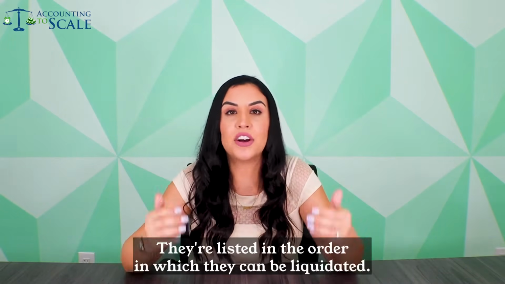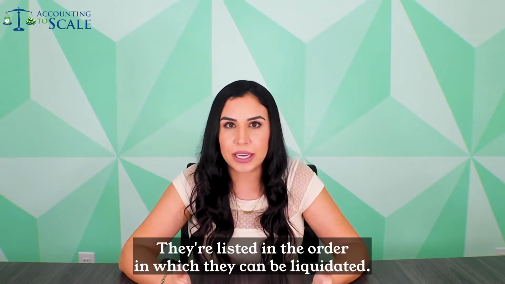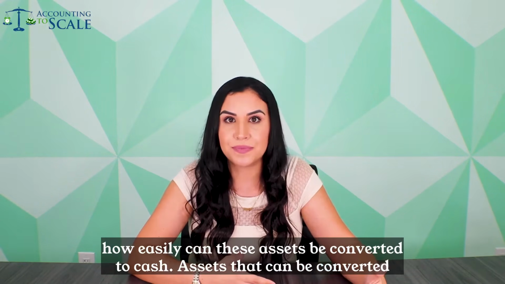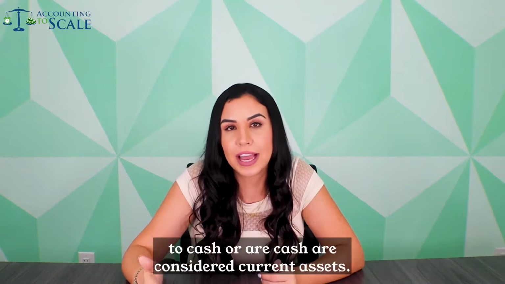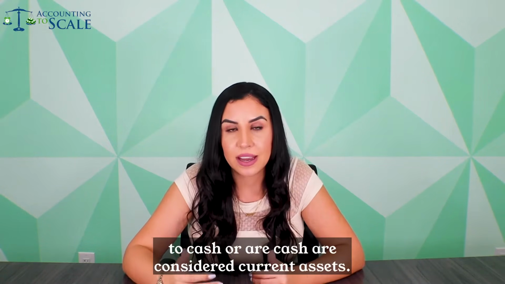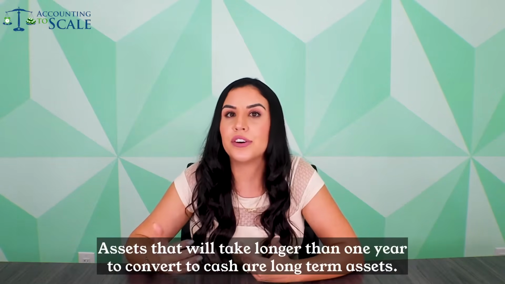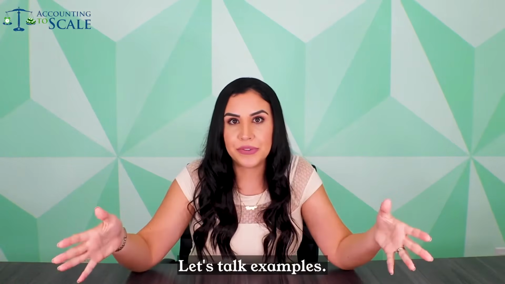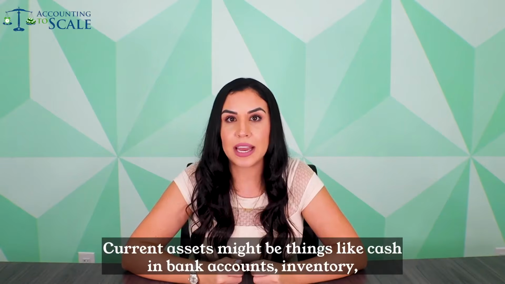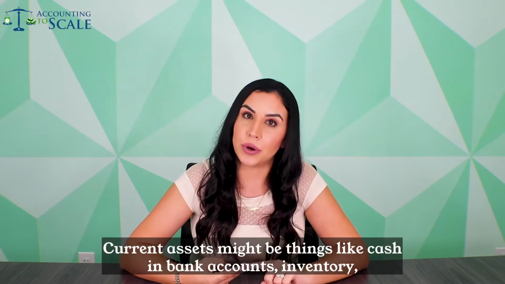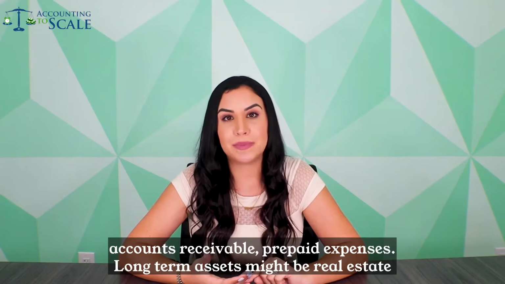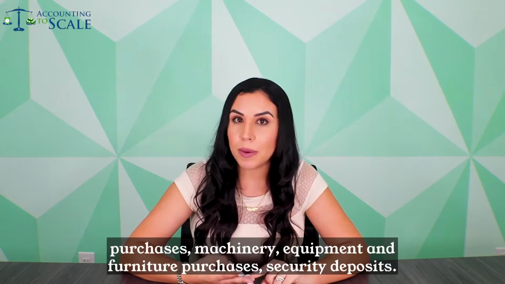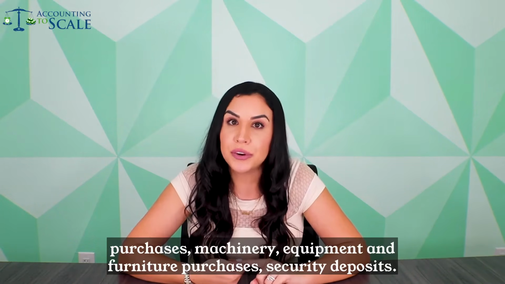Starting with assets, they're listed in the order in which they can be liquidated. So, for example, how easily can these assets be converted to cash? Assets that can be converted to cash or are cash are considered current assets. Assets that will take longer than 1 year to convert to cash are long-term assets. Let's talk examples. Current assets might be things like cash and bank accounts, inventory, accounts receivable, prepaid expenses. Long-term assets might be real estate purchases, machinery, equipment, and furniture purchases, security deposits.